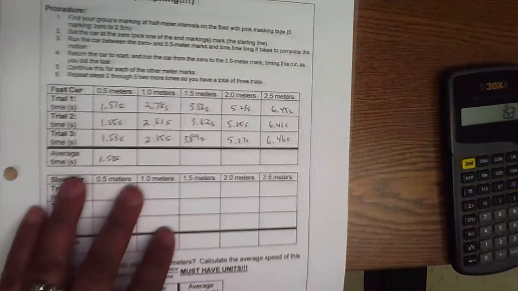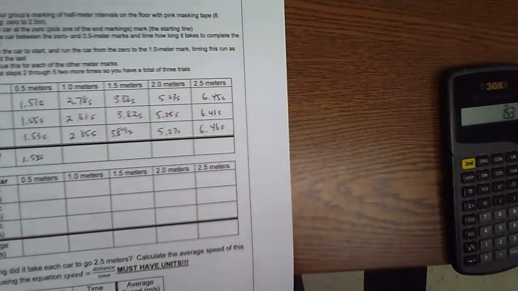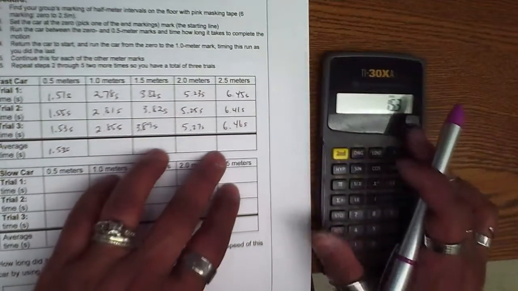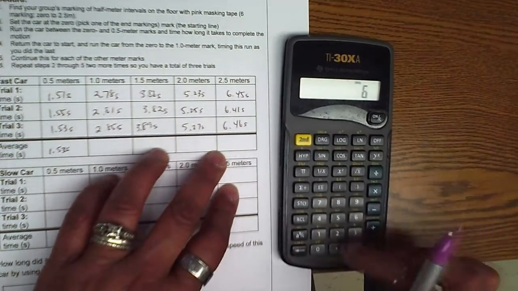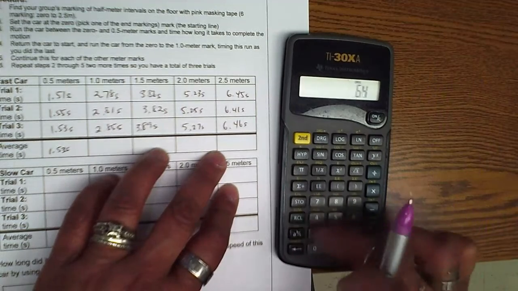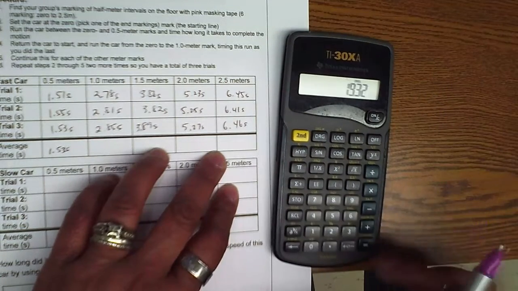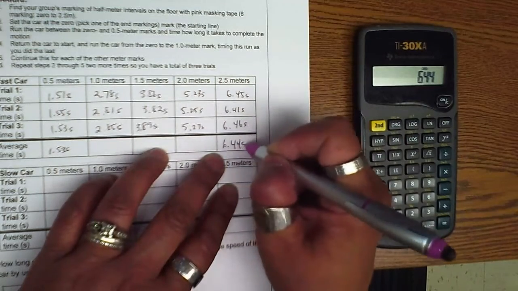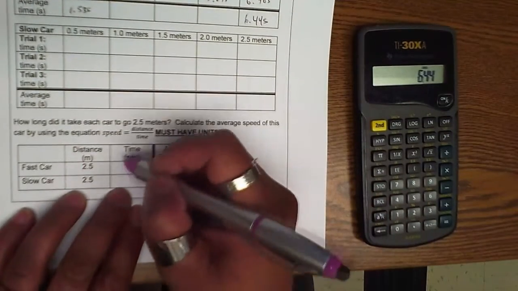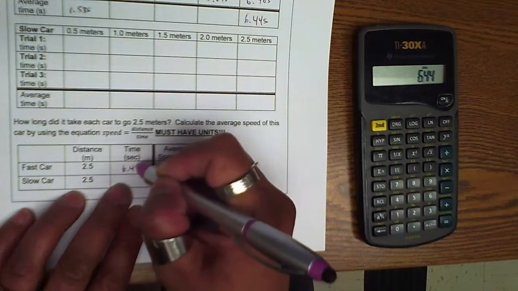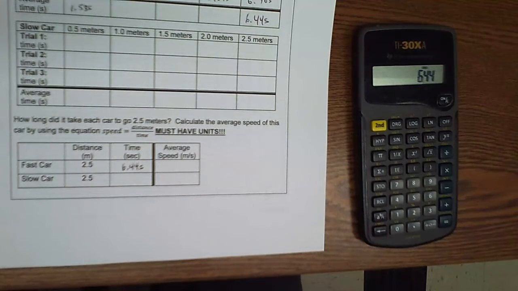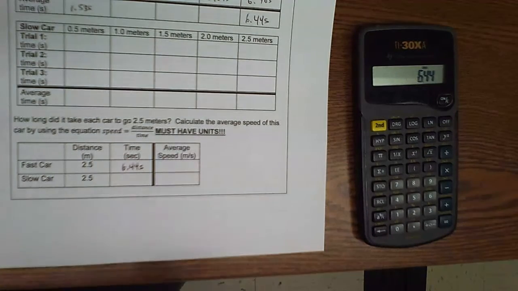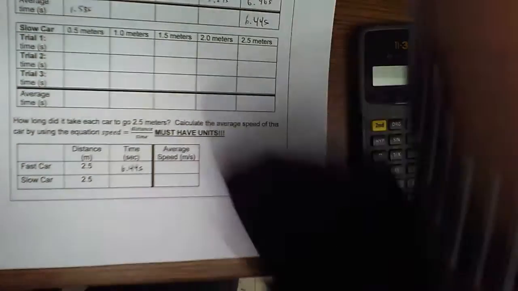Okay, so let's look at the data I have here. For those of you who need the visual, see here, I'm going to average these 3. Then divide by 3. My average is 6.446. So I'm going to take this information and put it down here for the fast car. So that's 6.44 seconds. All right, so now we are going to solve for this.